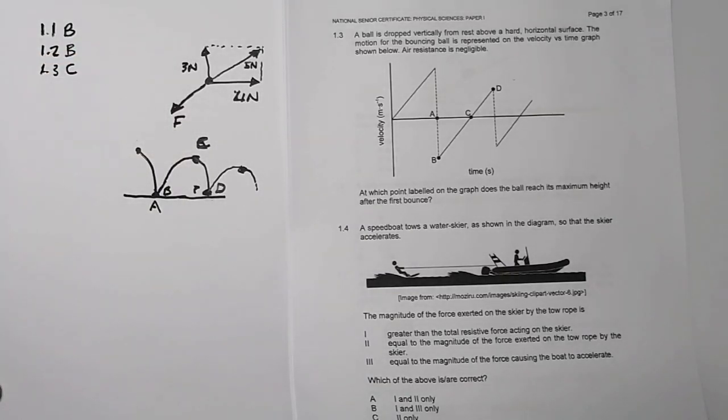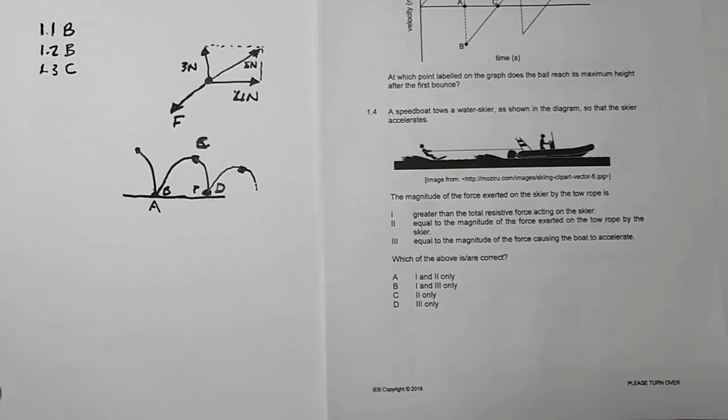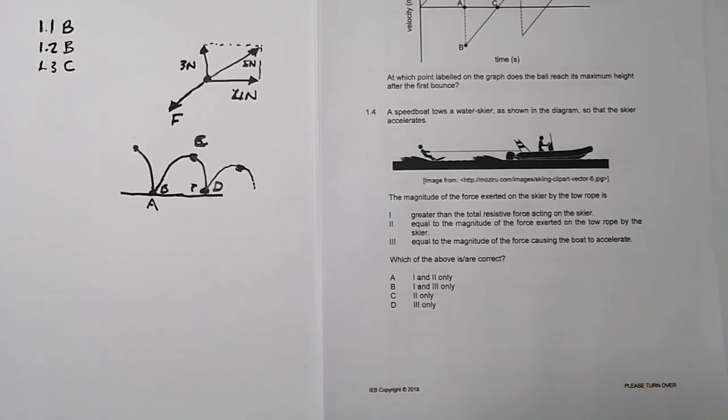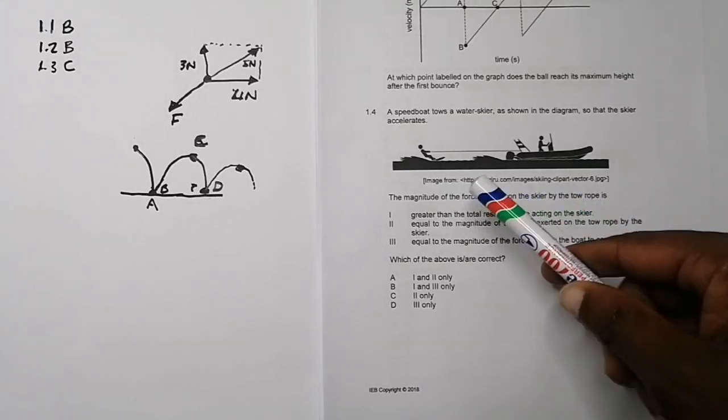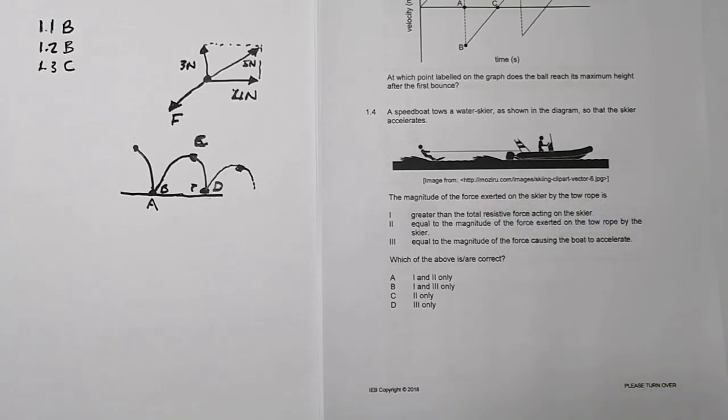I hope that makes sense for you, right? Now we move on to the next one. They say we've got a speed boat. This is a very lovely drawing. I wish I could draw like that. They say a speedboat tows a water skier as shown in the diagram so that the skier accelerates, right? So we want to know the magnitude of the force exerted on the skier by the tow rope is, okay?